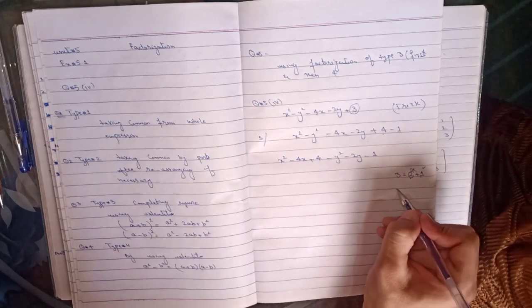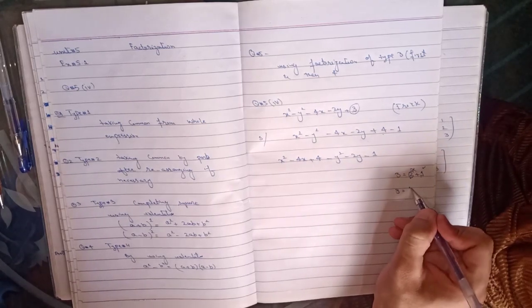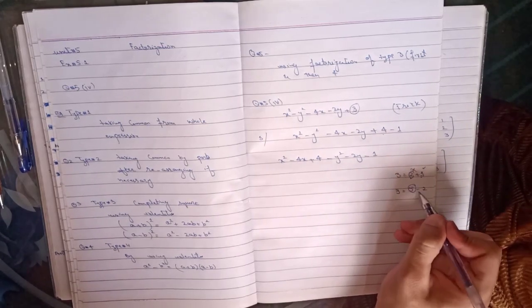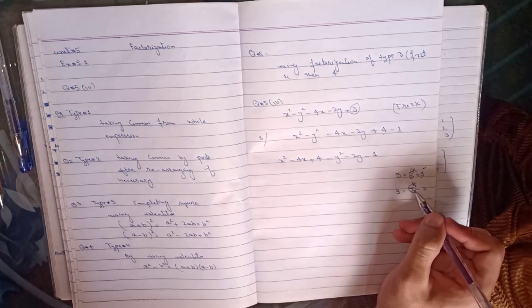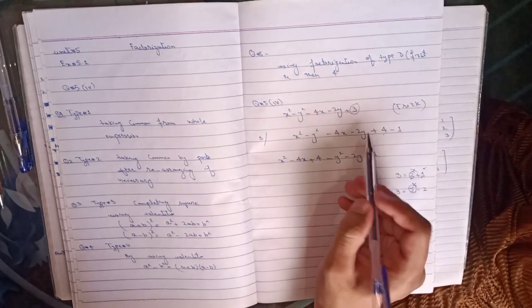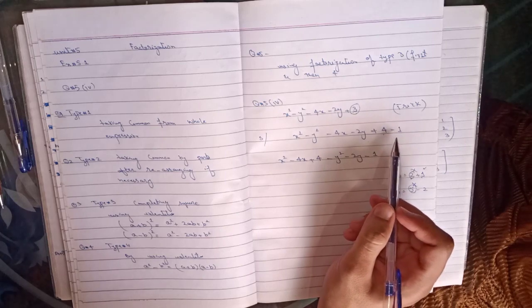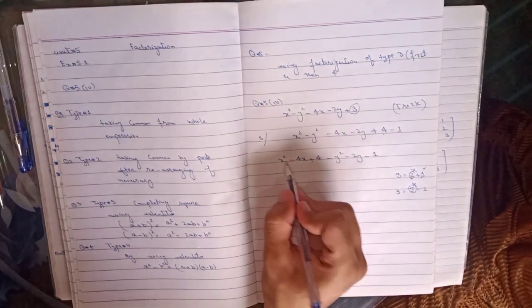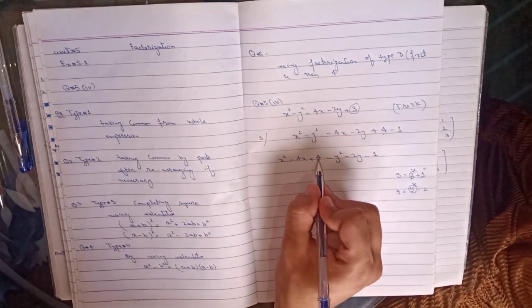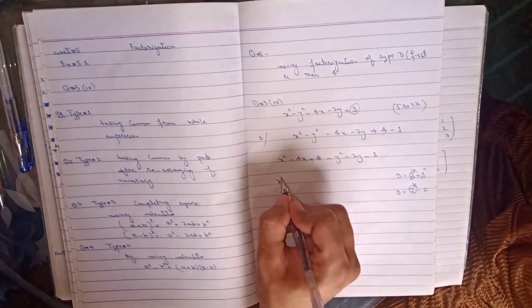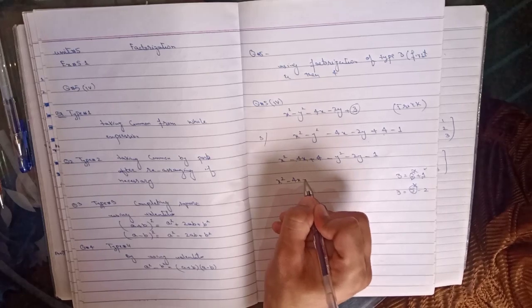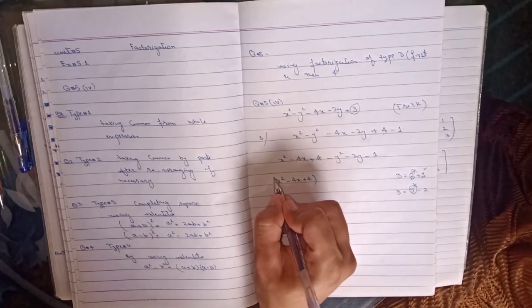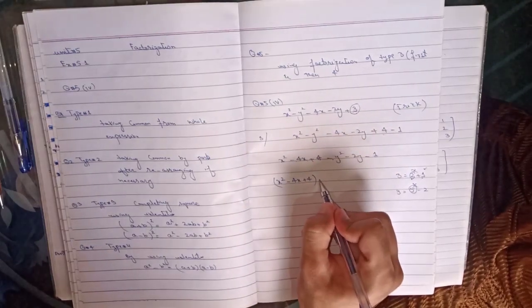If you ask why I didn't write 3 as 5 minus 2, here also 5 is wrong, because 5 is not the perfect square of any number. So you will write 3 as 4 minus 1, because 4 and 1 are perfect squares of numbers. Now see this, x square minus 4x plus 4, I will use a bracket for it and take minus common from the last three terms.